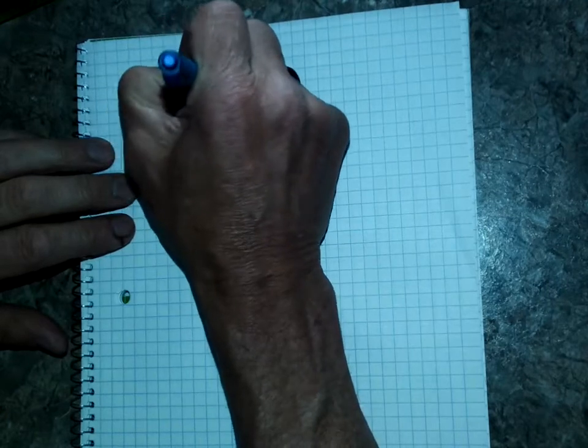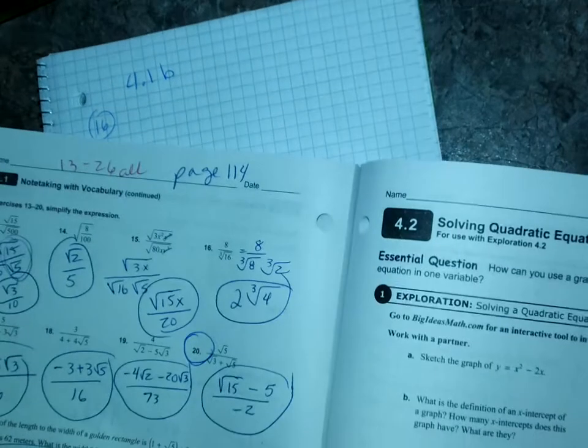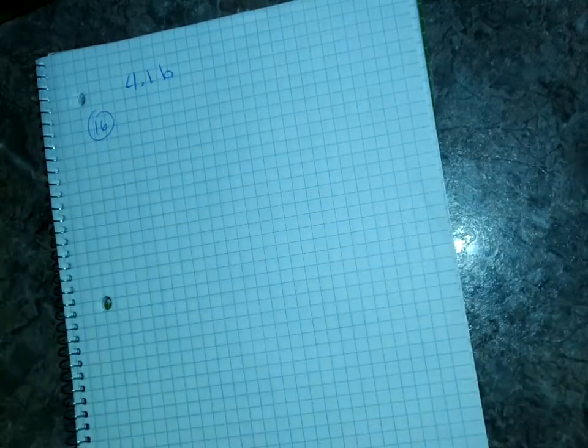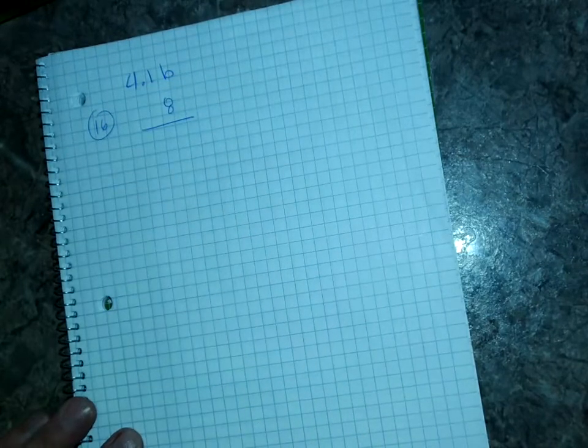I've got 3 questions that came in from a student, and I'd like to take a look at section 4.1b, which was the homework we did a while ago. Question 16 was asked, how do I get the answer of 2 cube root 4? So let me do that one. First of all, 16 is 8 divided by the cube root of 16.